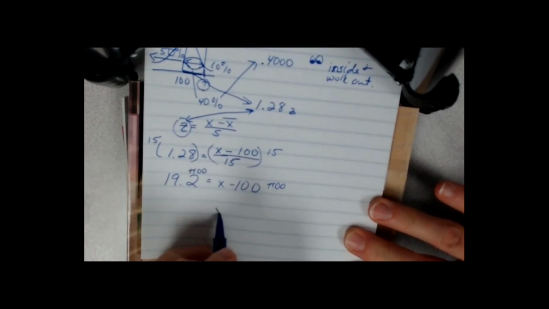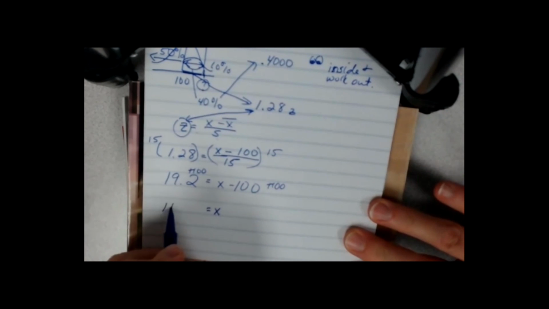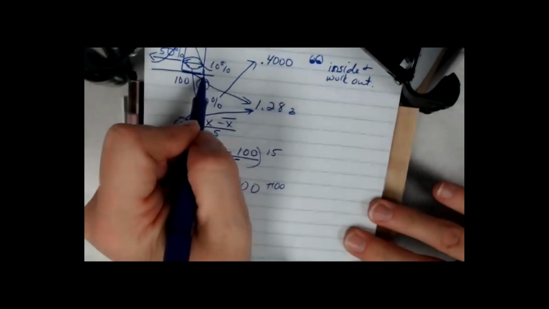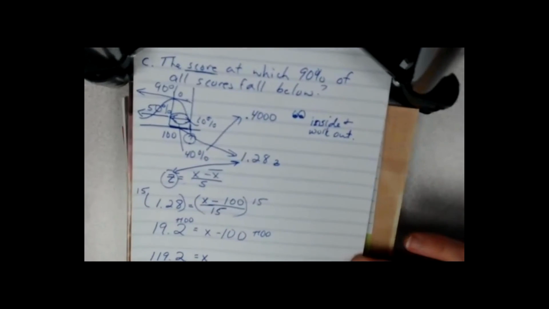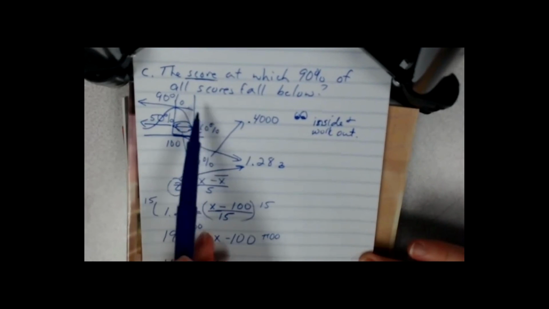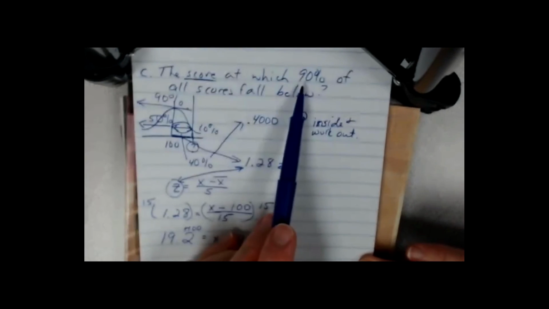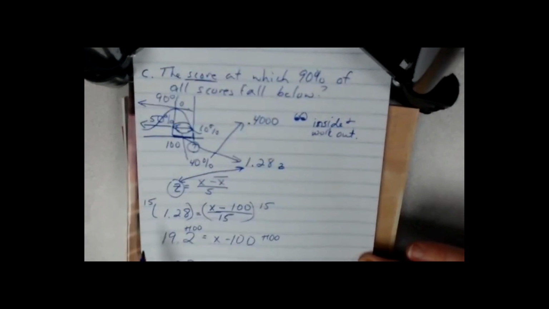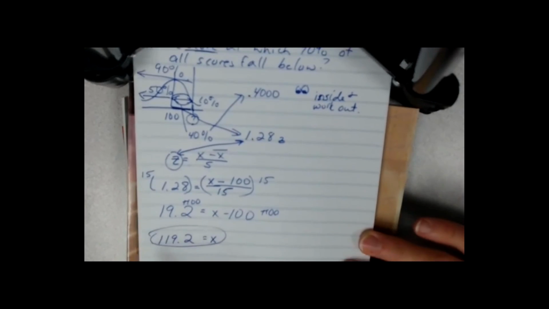So I now have x on its own on this side and 119.2 on this side. So the score at which, if we go back up here to what we were doing before, it's asking us the score at which 90% of all scores fall below. And that score is 119.2.